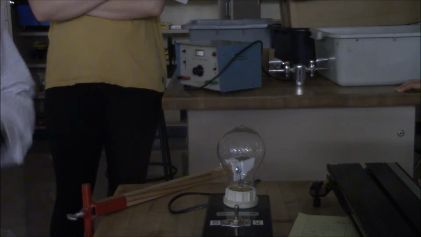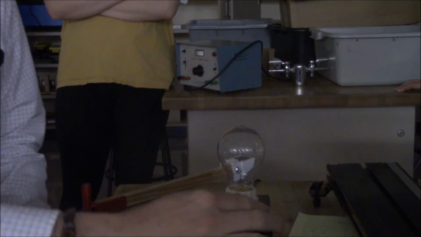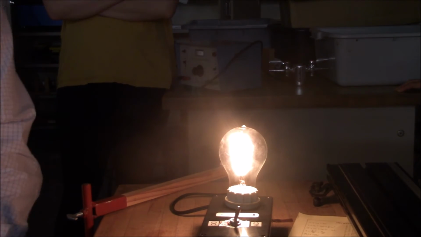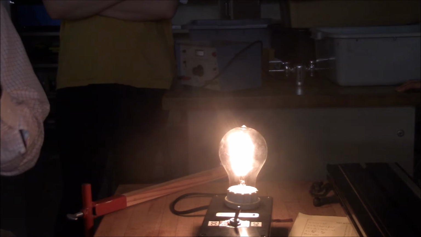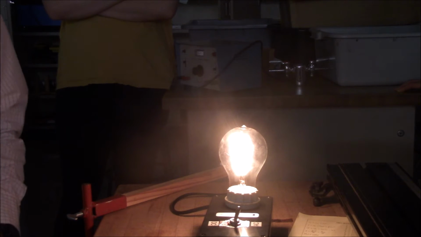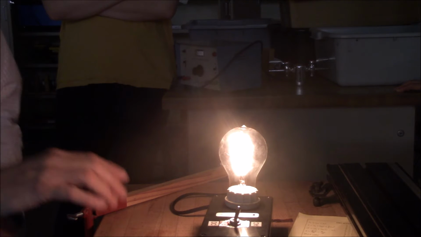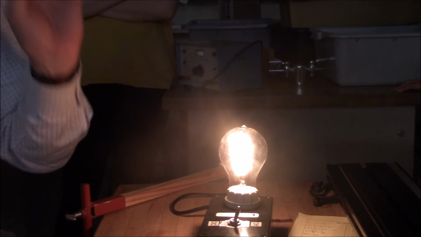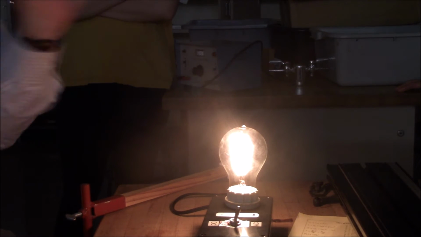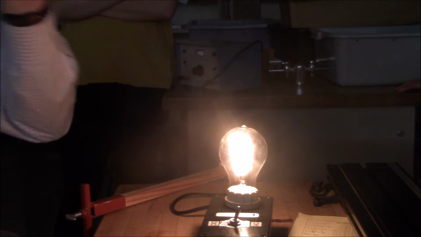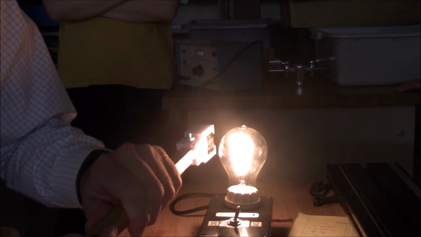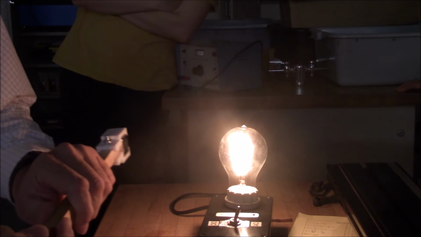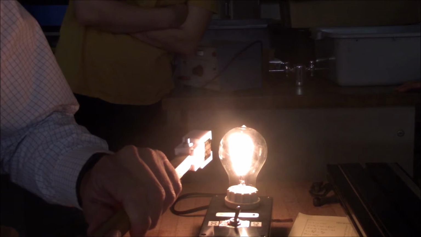Now I'm going to switch it over to the AC side. On the AC side, it looks exactly the same. Still looks like the same amount of light. But the AC operates at 60 cycles per second. So now I'm going to bring the magnet by it, and here's the deal. Now that current's going back and forth, so it doesn't know what to do, back and forth, back and forth. So now when I bring this close, see how that vibrates very, very rapidly?